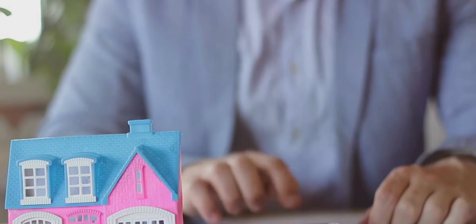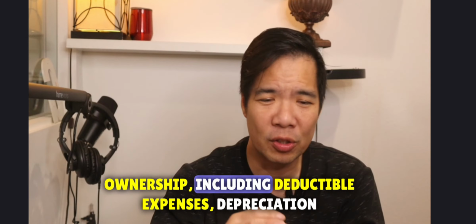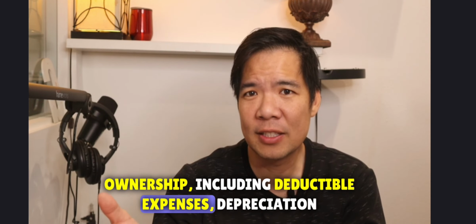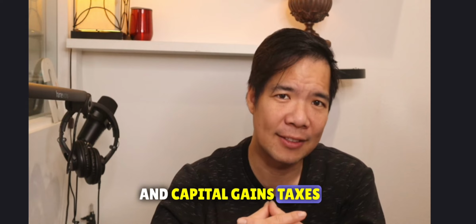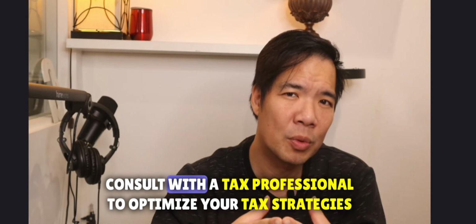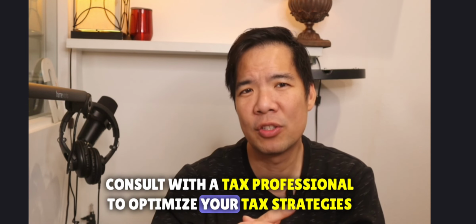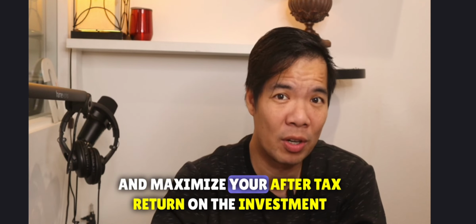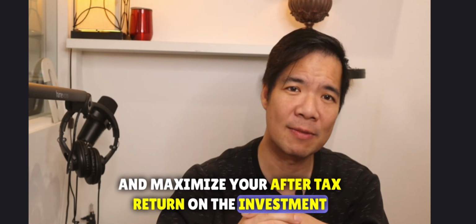Eight, account for depreciation and tax benefits. Understand the tax implications of rental property ownership, including deductible expenses, depreciation, and capital gains taxes. Consult with a tax professional to optimize your tax strategies and maximize your after-tax return on the investment.